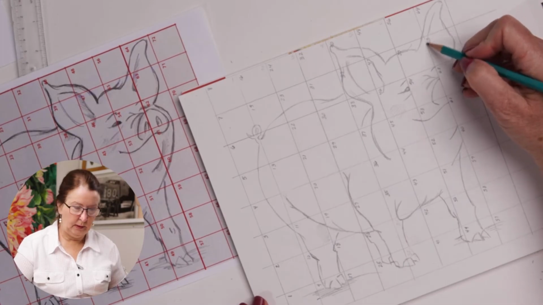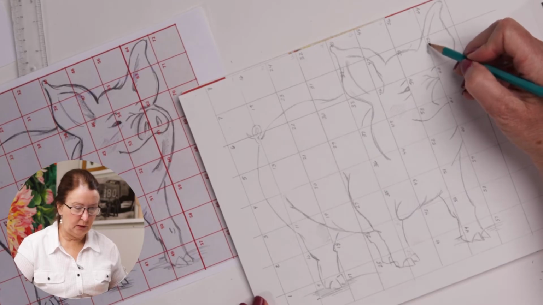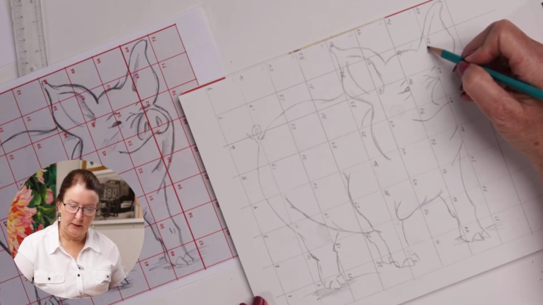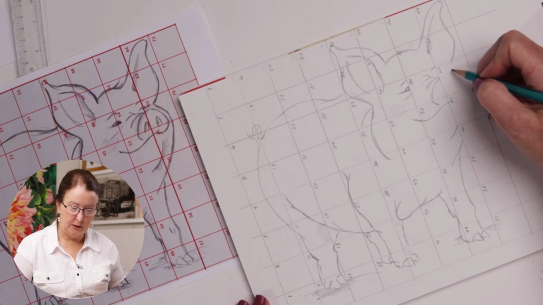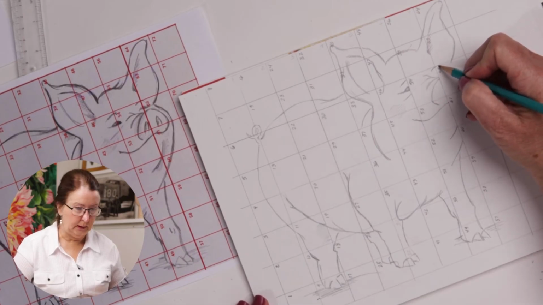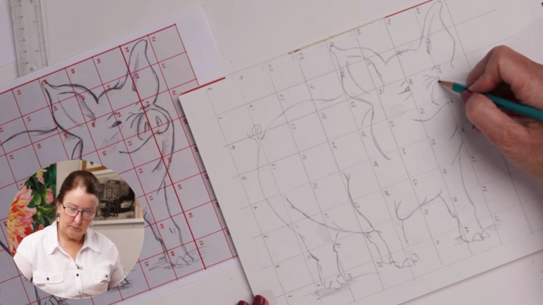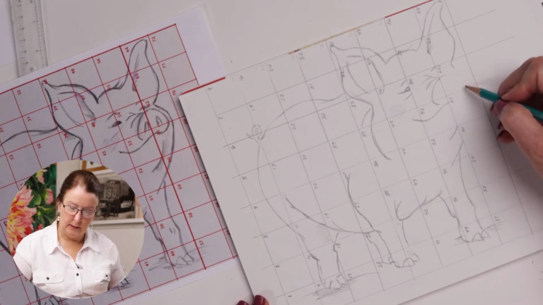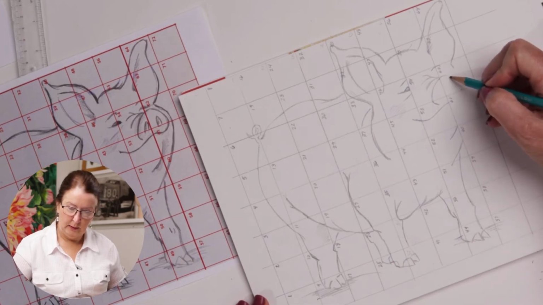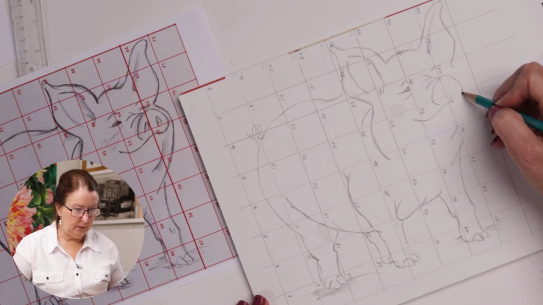But anyway, hopefully by looking at just the shapes in each square, you're looking at shapes instead of the object, which will help you start to notice shapes in everything and be able to see shapes within the objects that you're drawing. This one's a little trickier, and it looks like it's just past halfway. So I'm going to put a little tick mark there to help me get my lines in accurately.